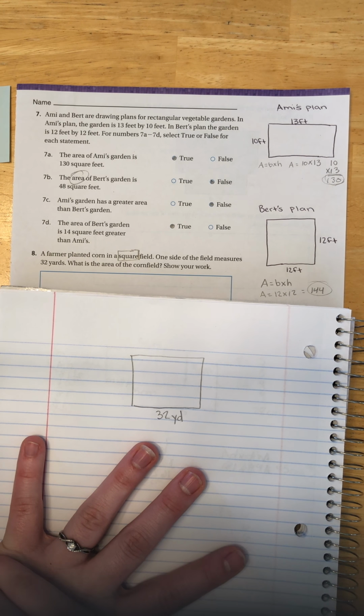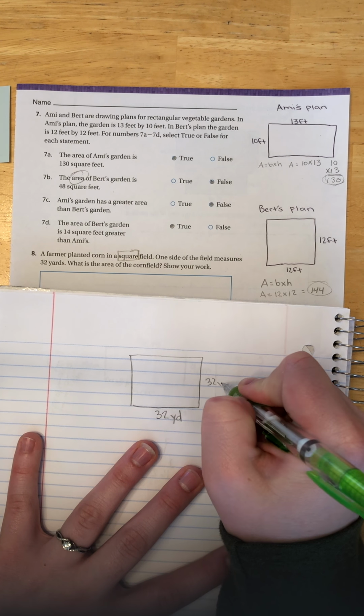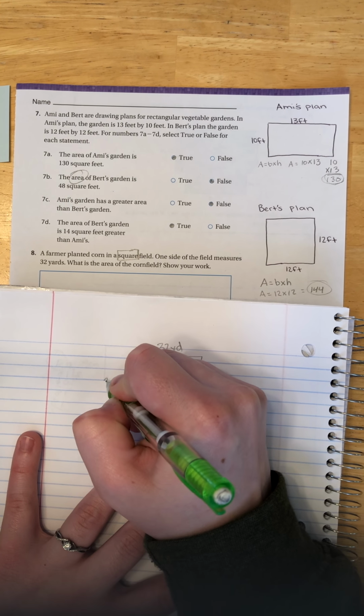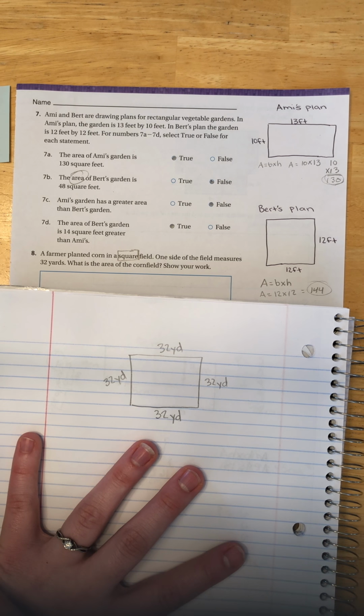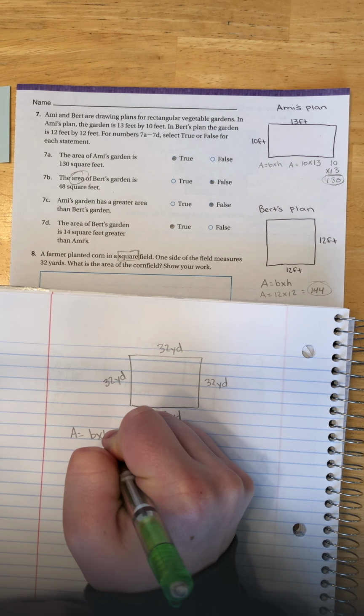What is the area? Think about what we know about a square. We know that in a square, all 4 sides are going to be the same length. Now we can find the area. Area equals base multiplied by height.